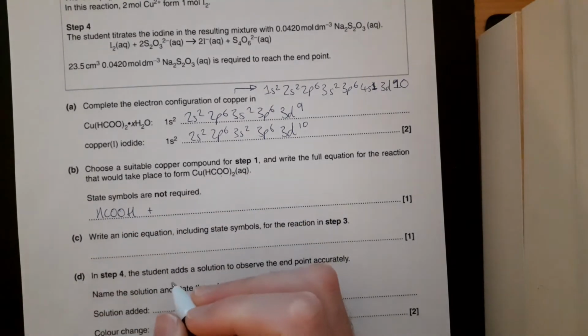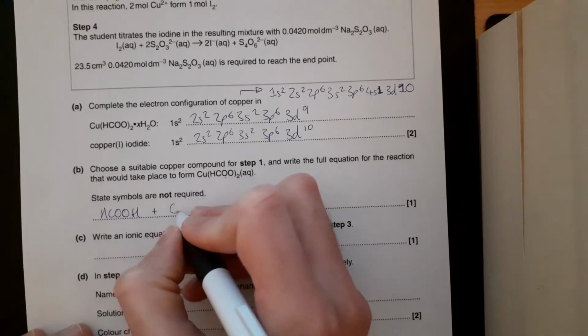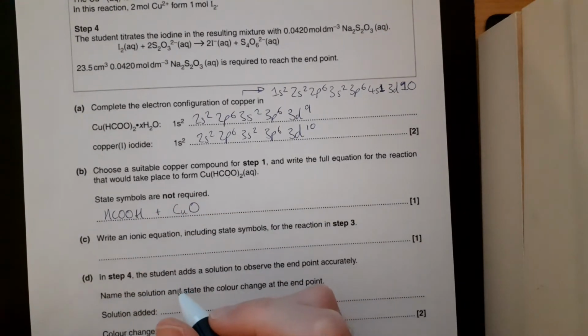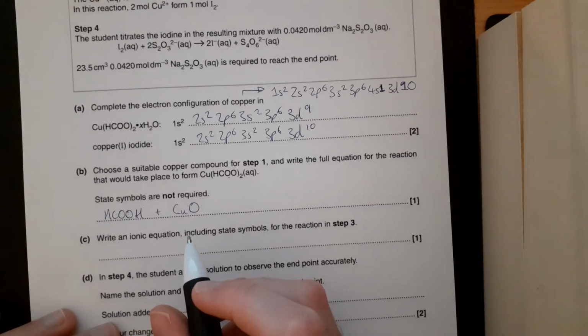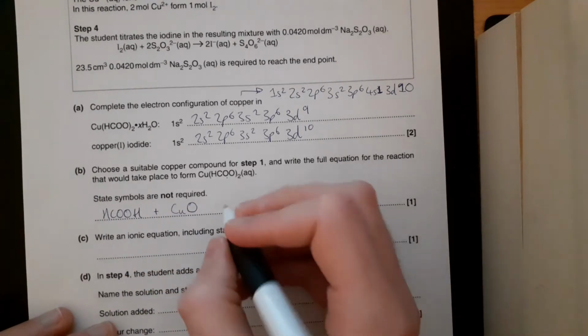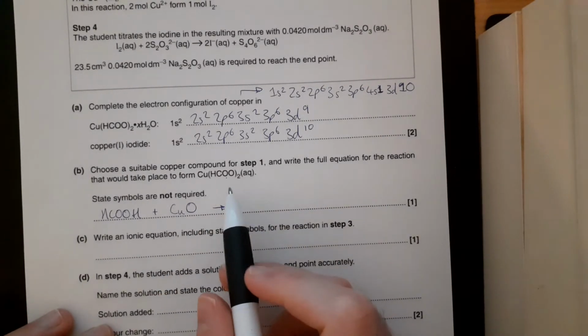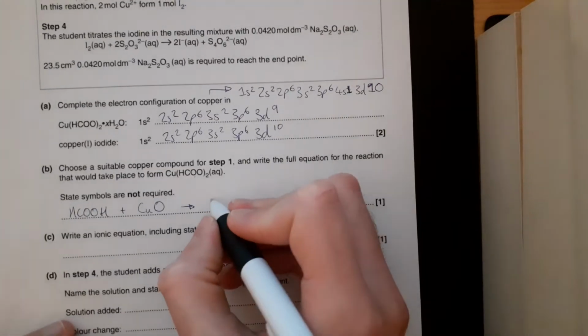What's going to react with an acid? An acid and a base. So let's have copper oxide. You could have copper carbonate, that would work. Copper hydroxide would be fine. I'm going to go with copper oxide here, but any of those should work. And write the full equation. So it's going to react and make the product here.